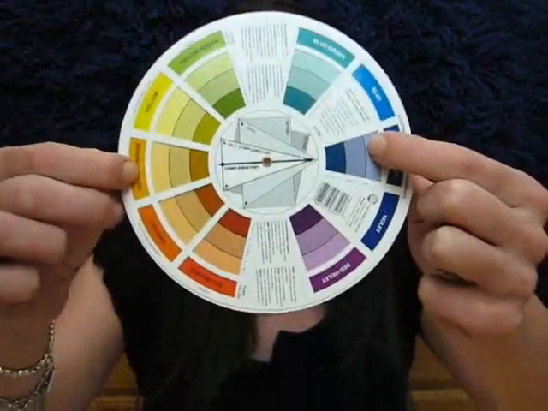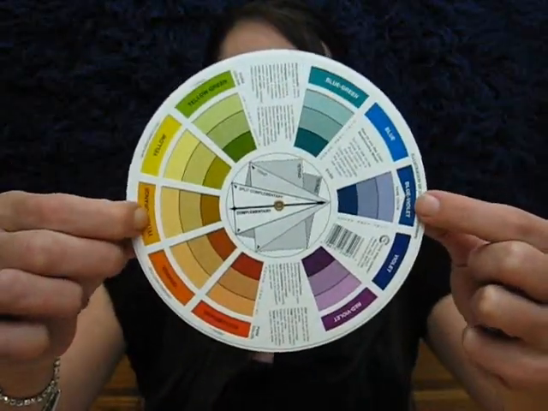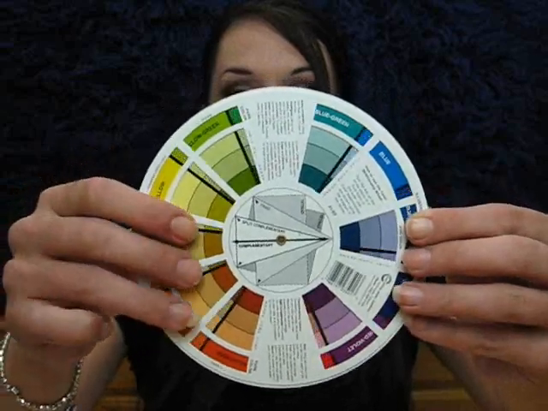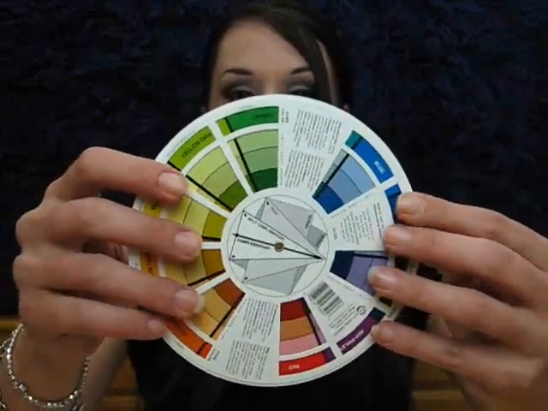Then you have the complementary colors blue violet and yellow orange. If you have your color wheel, you can just spin and see what your complementary colors are. I landed on violet and yellow. That's the spring Easter one. So that's how you use your color wheel to find the complementary colors.